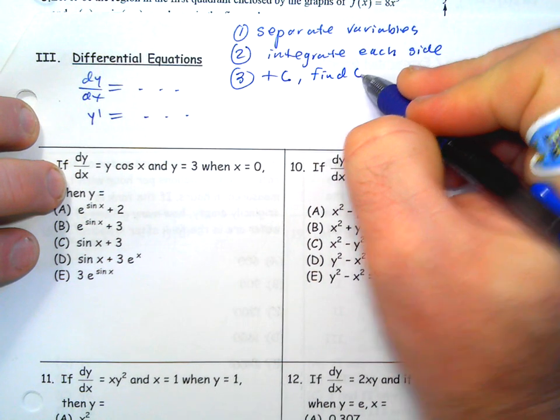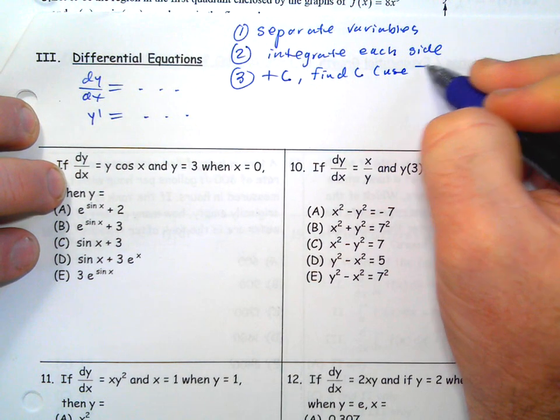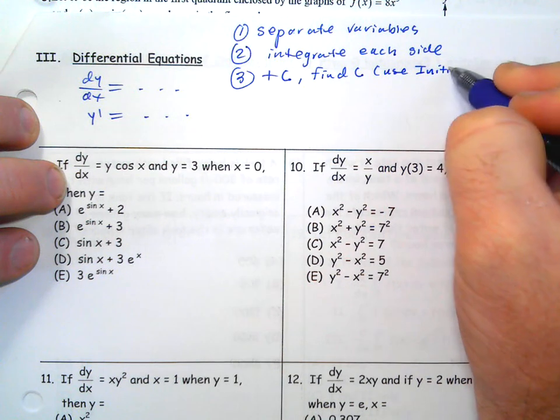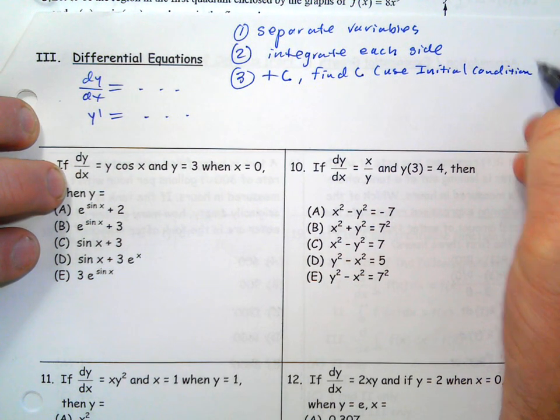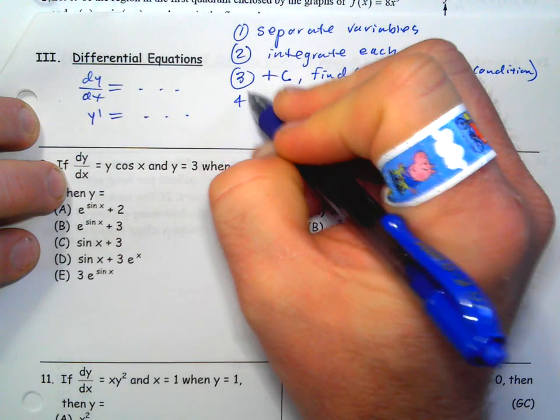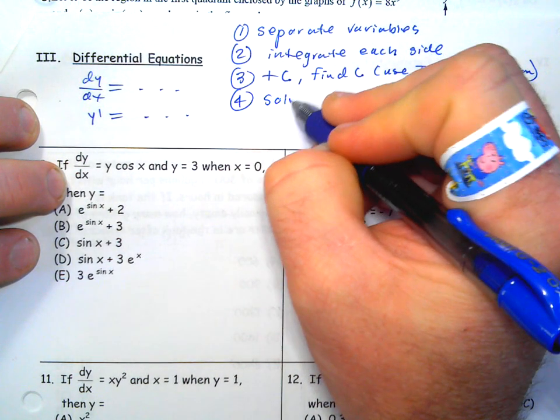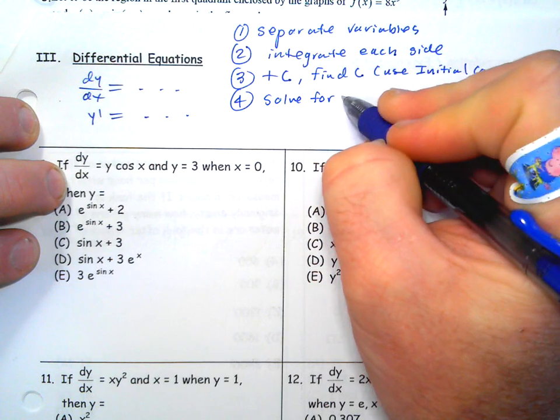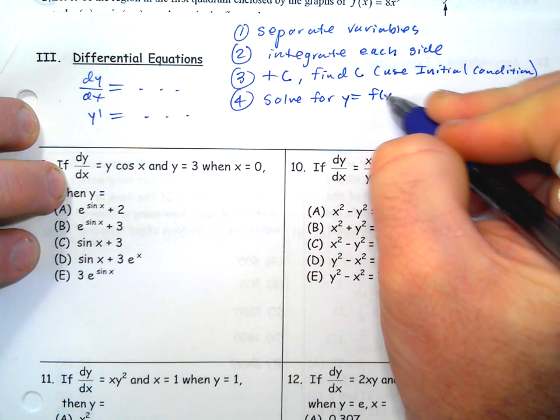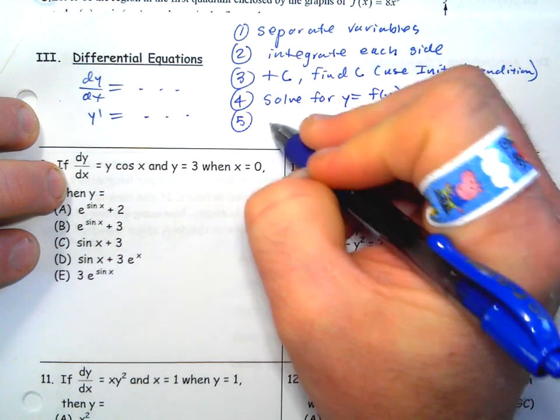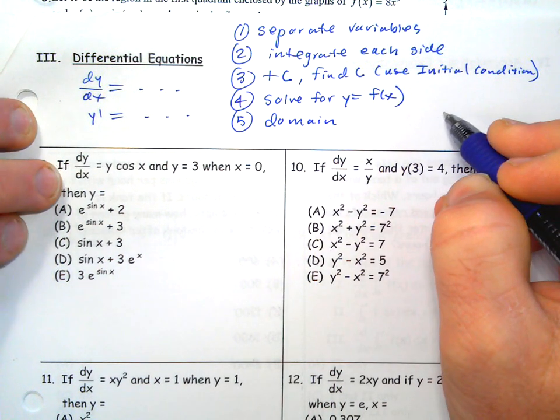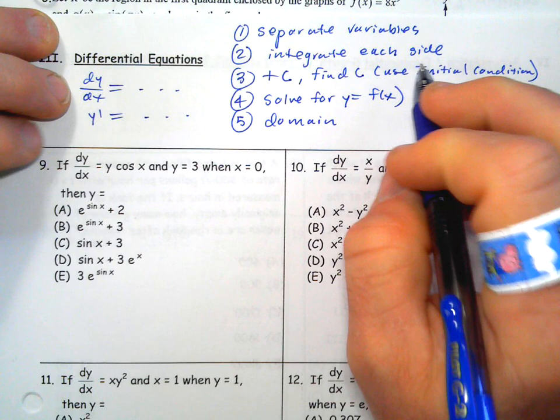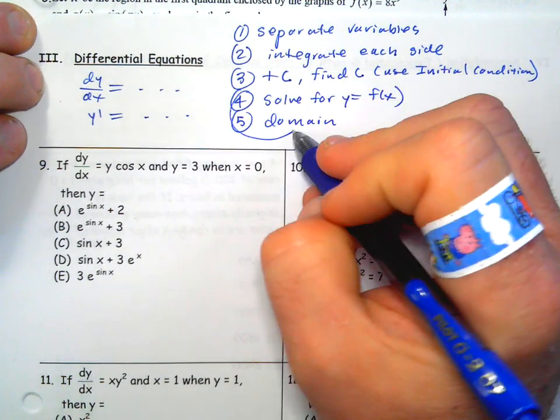Find c using the initial condition, that's another point. 4, solve for y. So that means get y by itself so that you have your particular function. And number 5, the domain. Okay, at least on free response, you've got to do domain. Multiple choice, it depends. But usually these are tied together as 1 point.